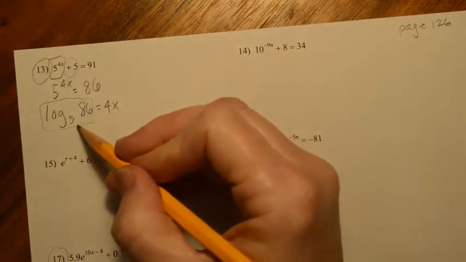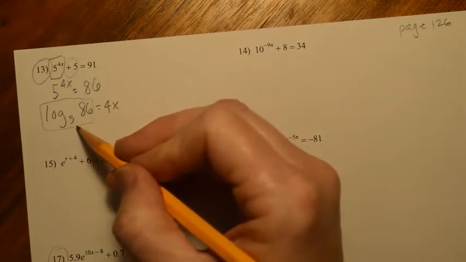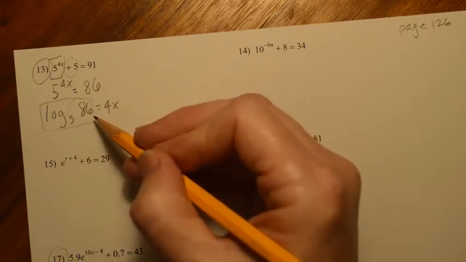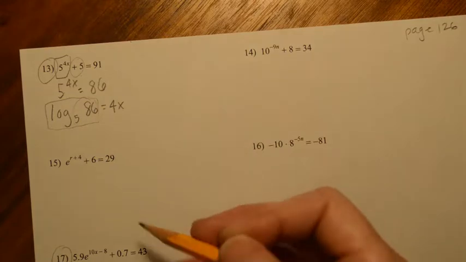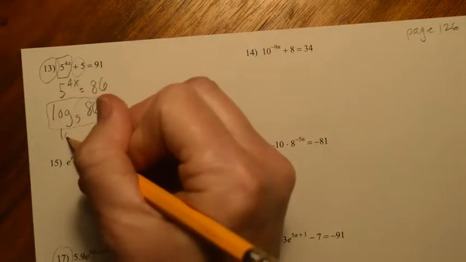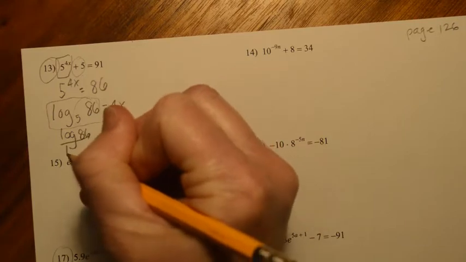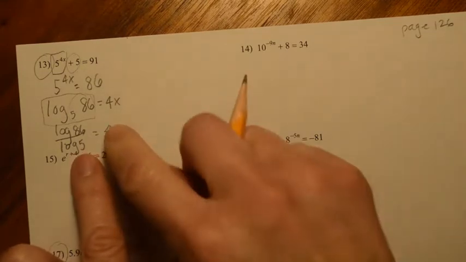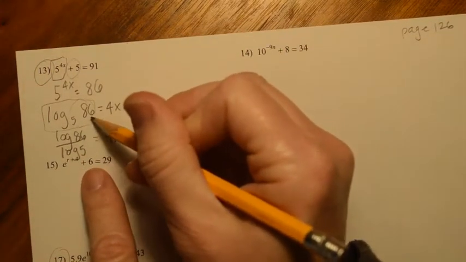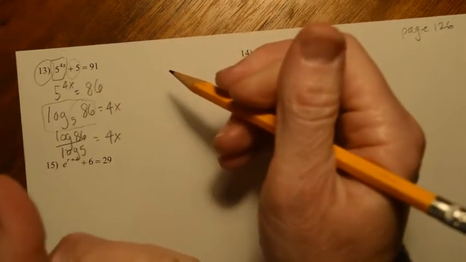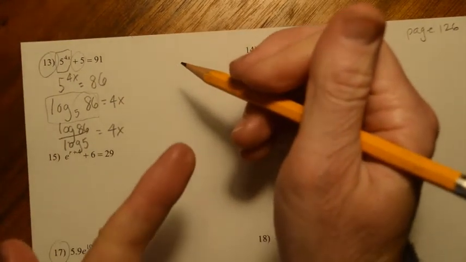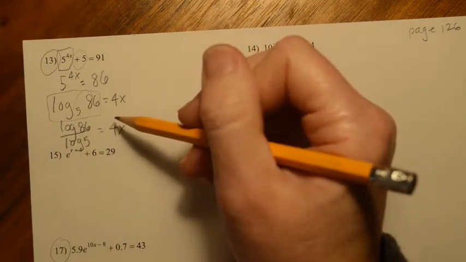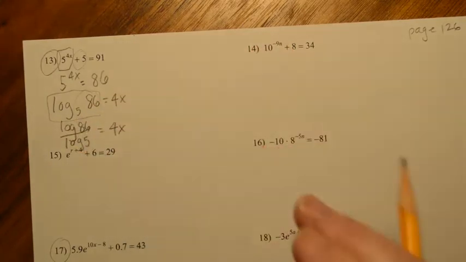So now, the question arose before about how do I know when to expand and condense, and how do I know when to use the change of base formula. Again, change of base is when you know both the base and what you're taking the log of. There can't be any variable in either position. So this is a perfect candidate for that. So we've got log 86 over log 5 is equal to 4x. Again, before I punch anything into the calculator, I'm asking, 5 to what power is 86? So 5 to the first is 5, 5 to the second is 25, 5 to the third is 125. So it's going to be somewhere between 2 and 3.